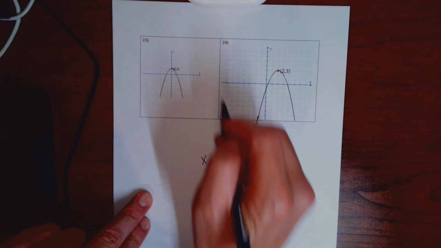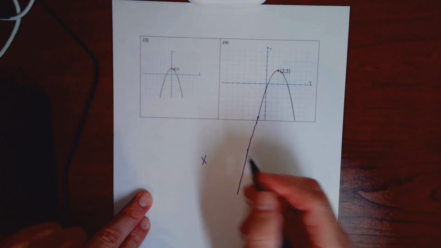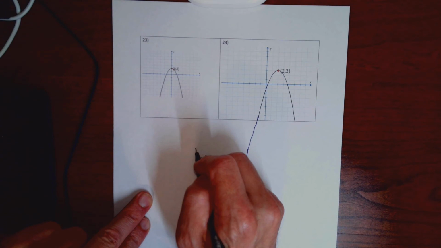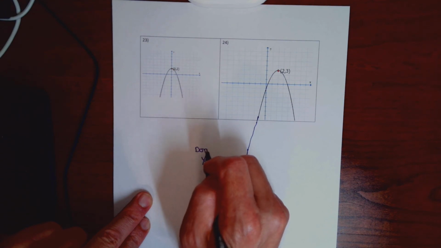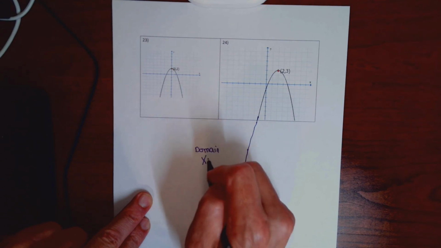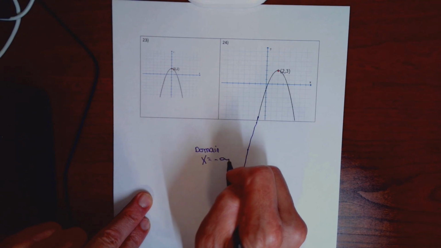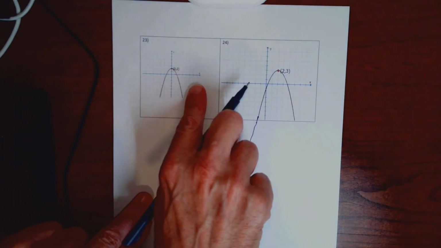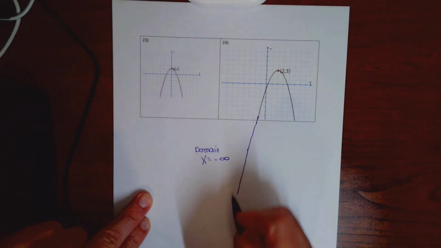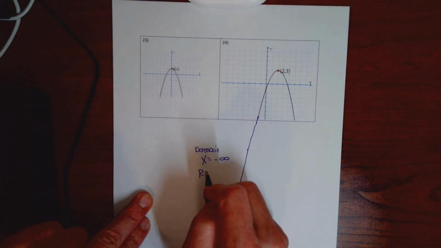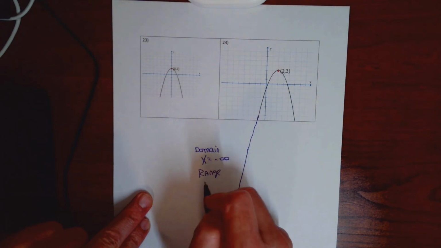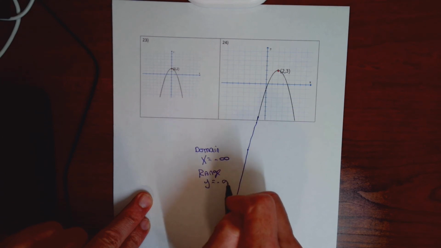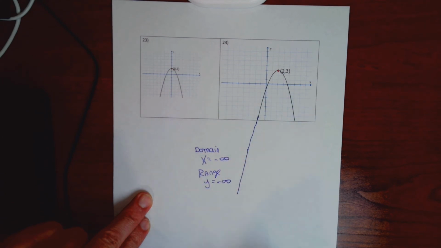It extends in the left direction on the x-axis. So for my domain, for this extension, I'm going to need an x equal to negative infinity because it's going left, and in the x-axis, negative is left. And for this extension, it's going down. So for the range, I'm going to need a y equals negative infinity.